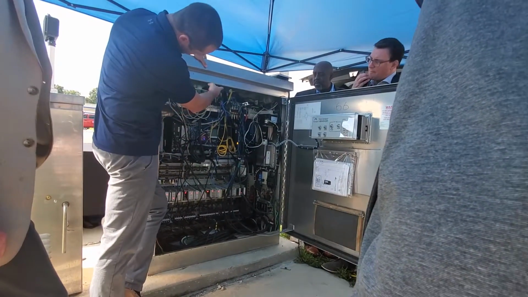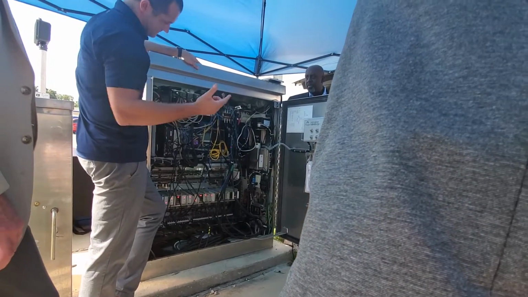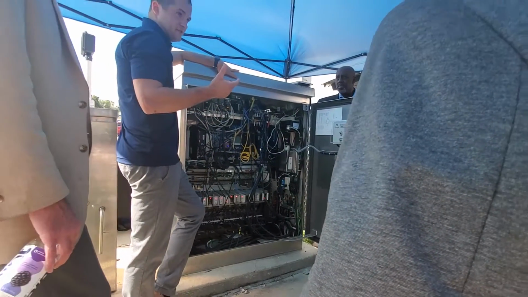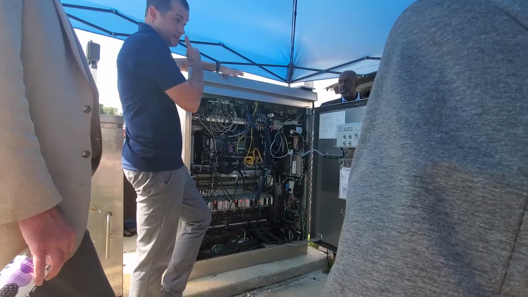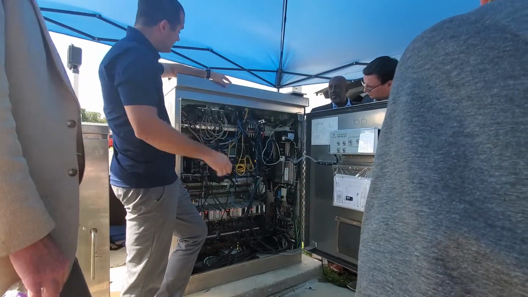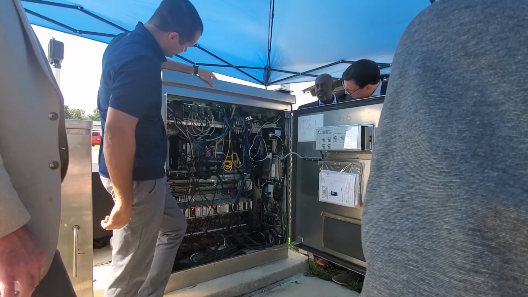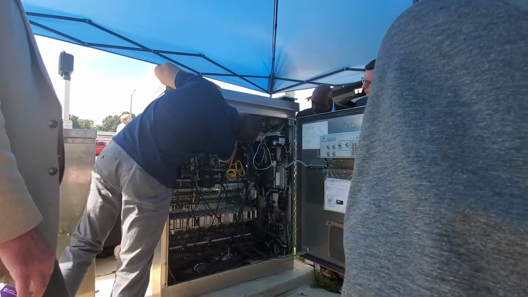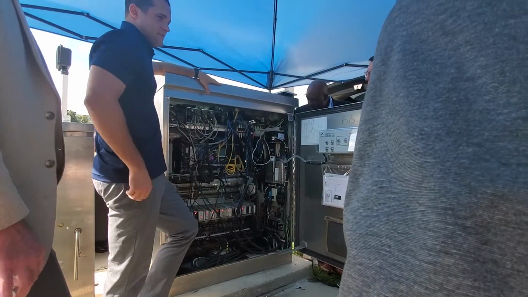The IE4000 and the IC3000 are rated, I think, up to 85 degrees Celsius, which is like 180, 190 degrees Fahrenheit. So they're perfectly fine to operate. I mean, there's like one small fan up here, but that's not really doing anything.